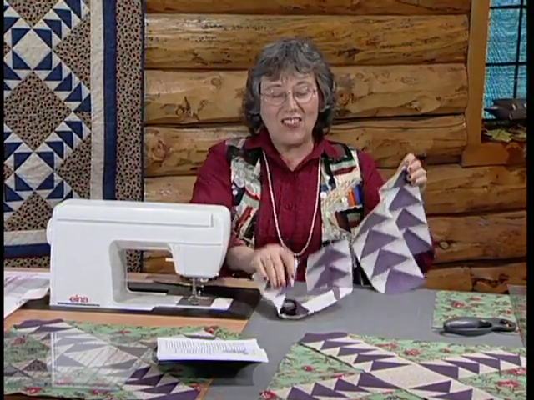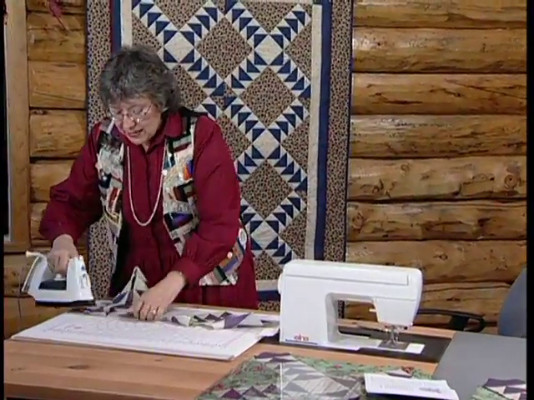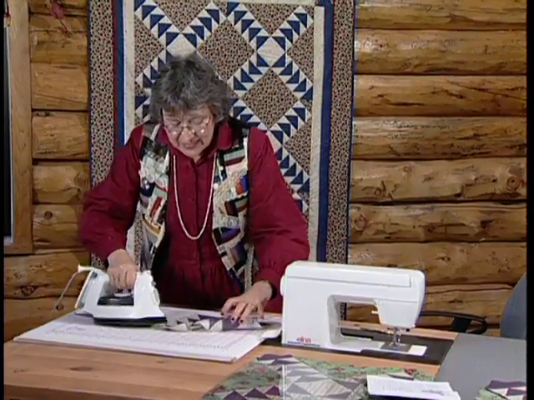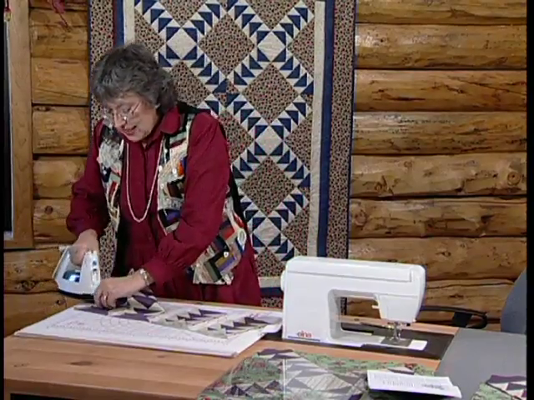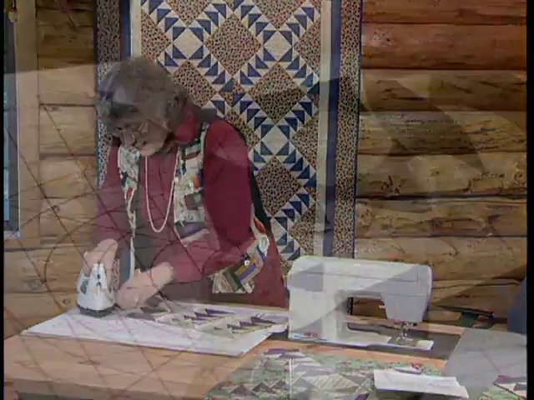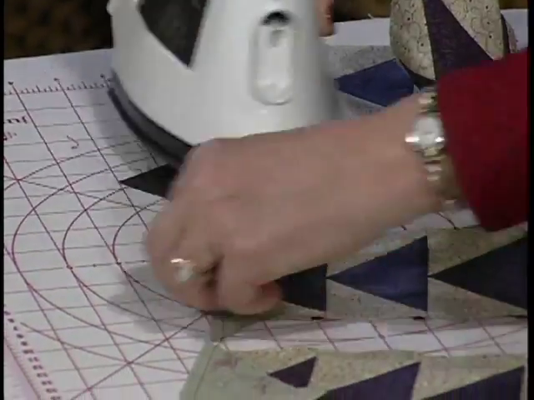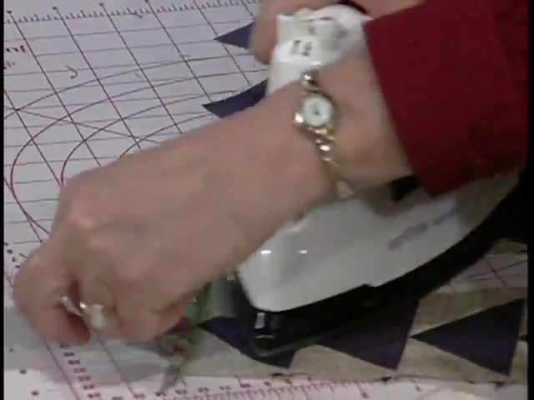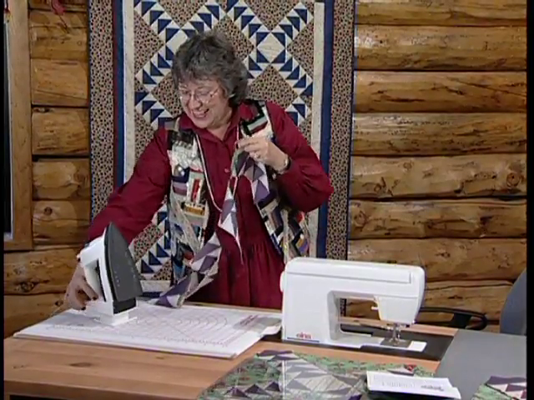Now, got them all chained together. And I'm just going to place them on the pressing mat, set that seam very quickly going right down along there. This is assembly line at its best. Just lift that up and just flip these pieces right up into it. And then clip them apart. Whoops, better hold on to that iron.